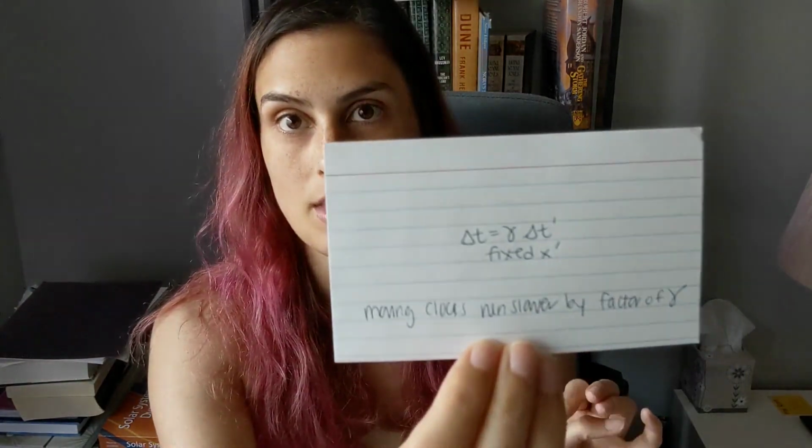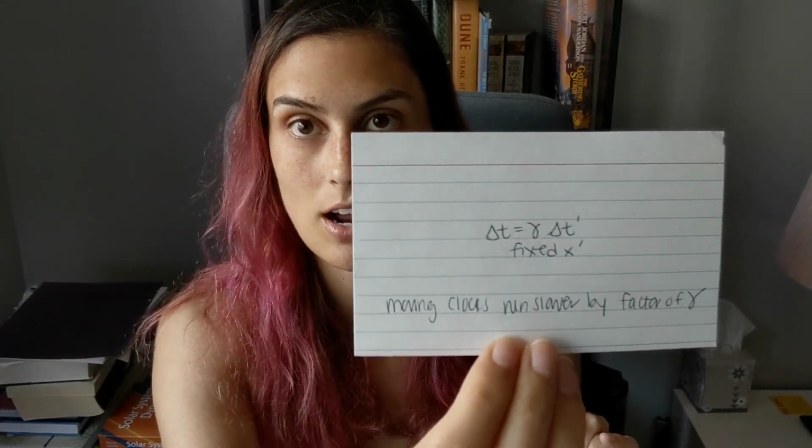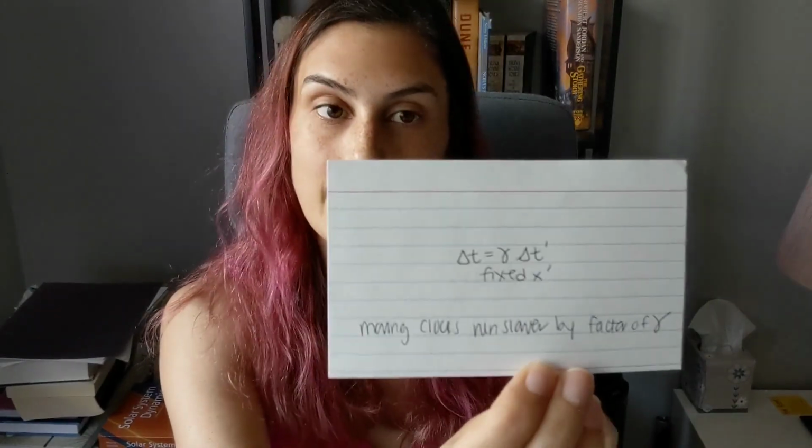Time dilation. This says that delta t equals gamma delta t prime for a fixed x prime. Again, gamma is your Lorentz factor, and what this means is that moving clocks run slower by a factor of gamma.